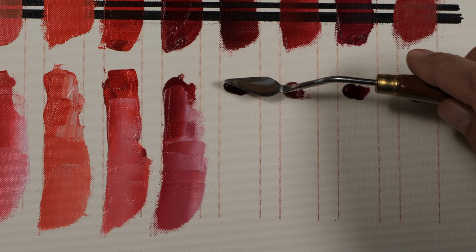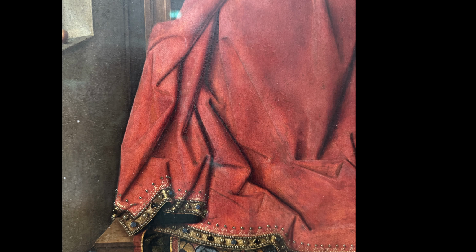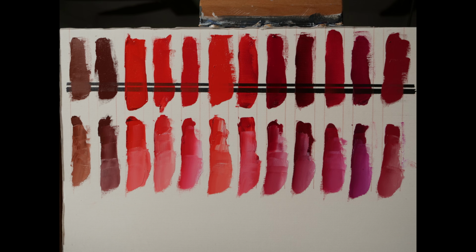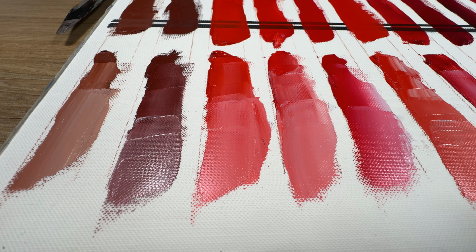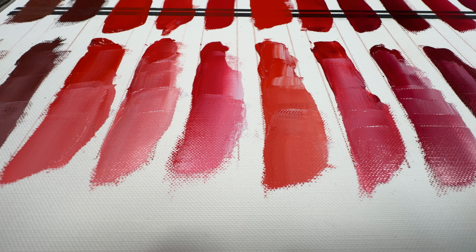In this demonstration, I'll examine the historical pigments favored by European old masters alongside modern alternatives that address the limitations of traditional materials, namely poor light fastness, toxicity, and availability. I will apply 12 red paints to evaluate their opacity and tinting characteristics when mixed with white.